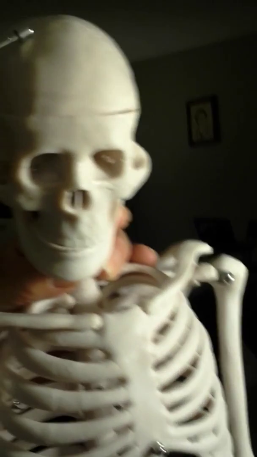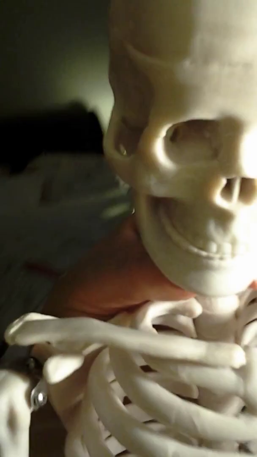The squamous suture is here, and the coronal suture is here. And that is the structure of the sutures of the axial skeleton.